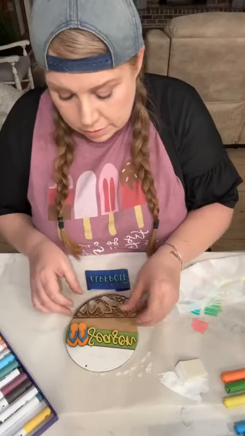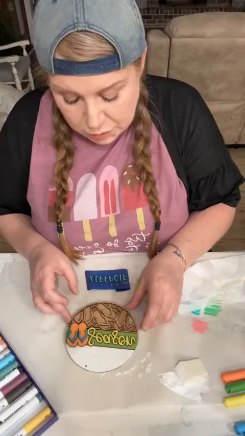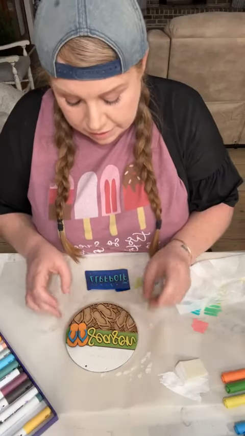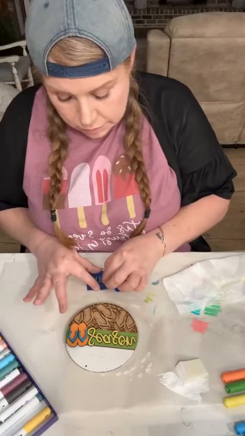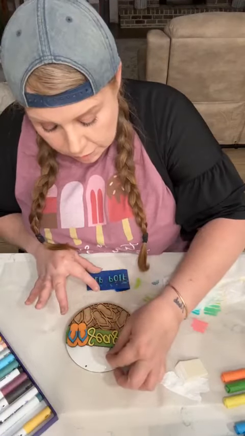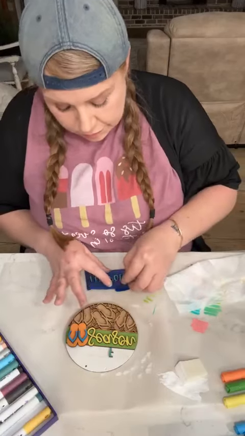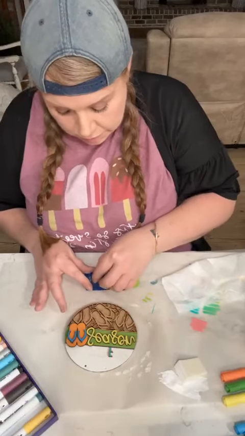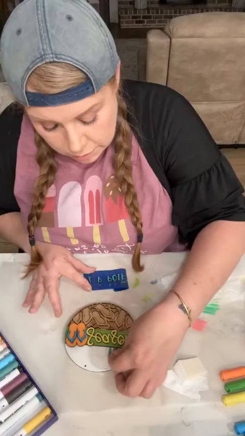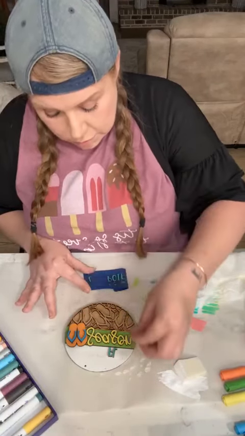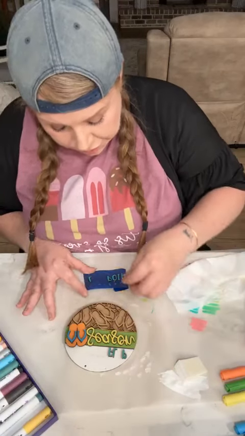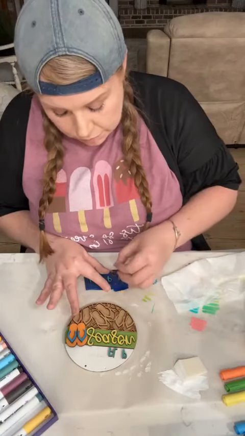I feel like the green is throwing it off. I feel like we definitely need a coastal spin. I'm just gonna lay these on here. I do like it though.